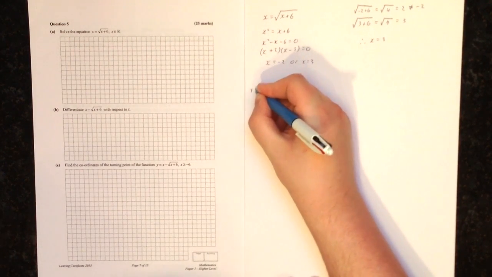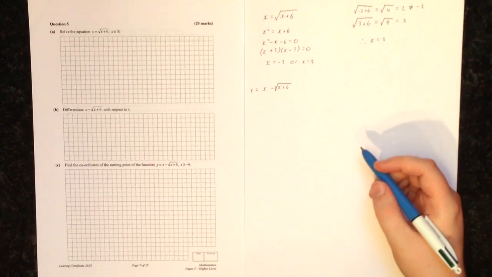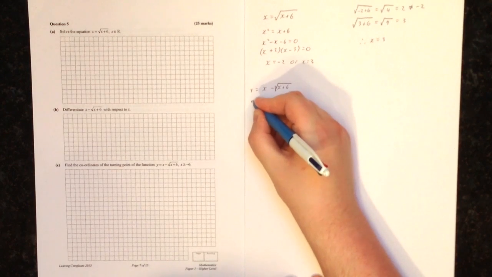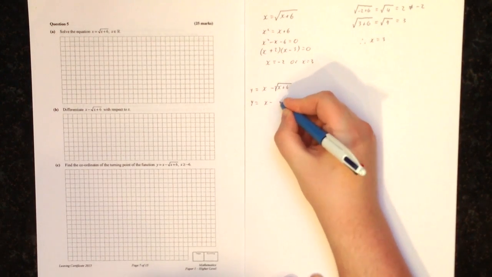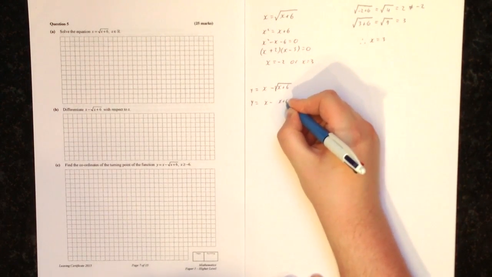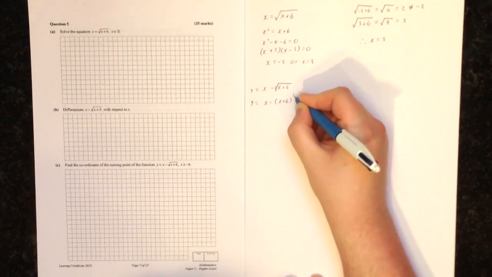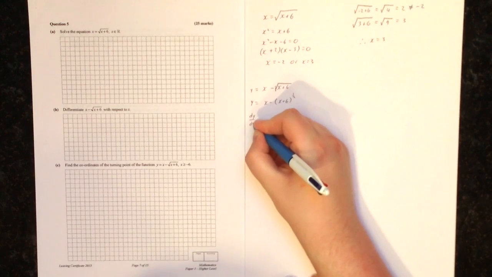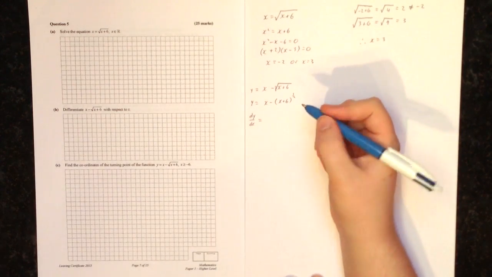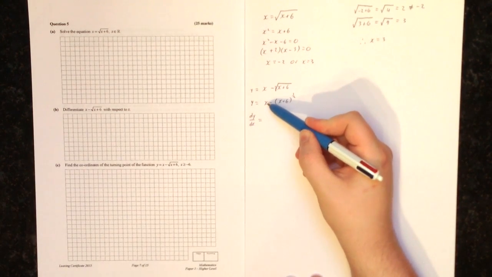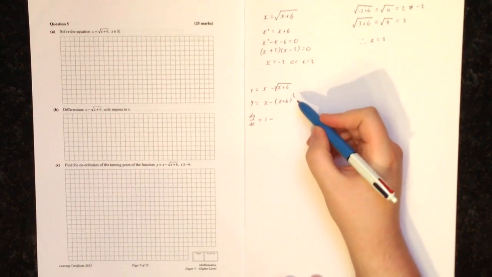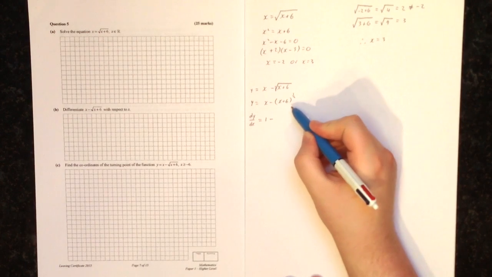So if we let y equal x minus the square root of x plus 6, then y will be equal to x minus (x plus 6) to the power of a half. And so dy/dx, the derivative, will be equal to the derivative of x, which is 1, minus the derivative of the square root of x plus 6.